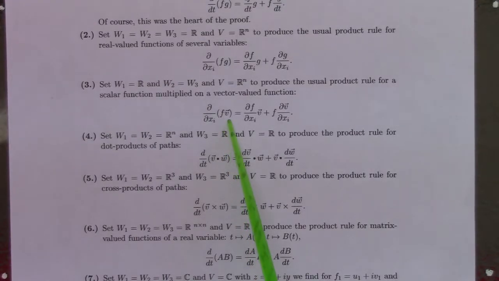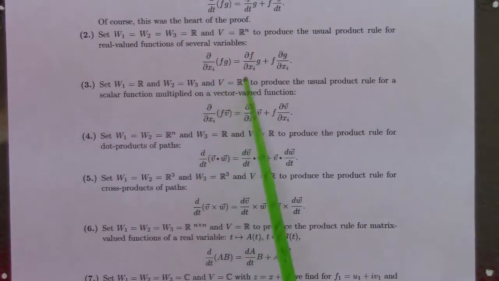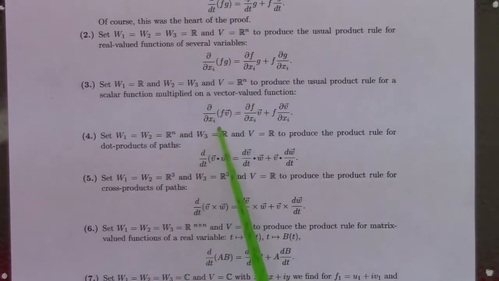So if I'm looking at a vector valued function multiplied by a real valued function, partial differentiating with respect to a coordinate, a Cartesian variable, then I get partial f partial xi times v plus f times partial v partial xi. So this would be the product rule for a scalar function times a vector valued function.